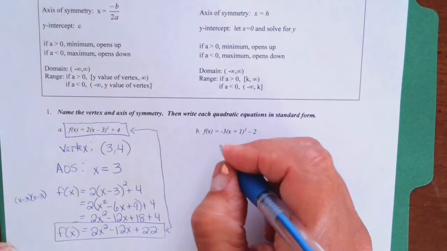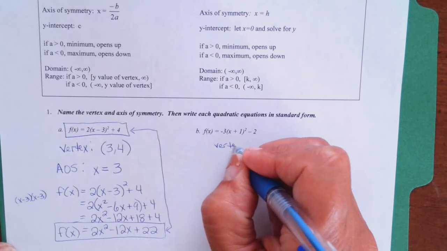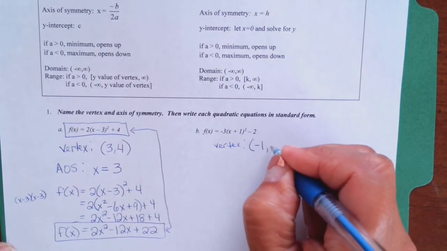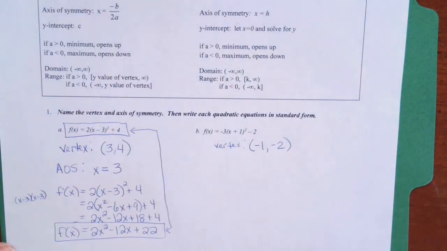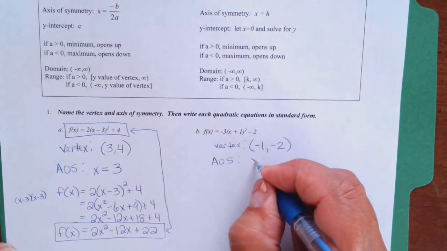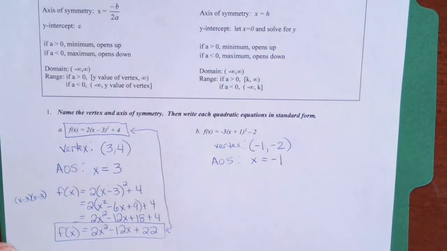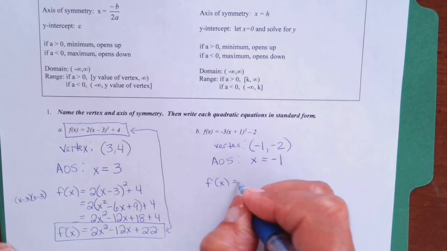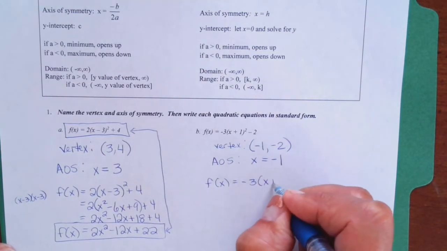All right, so same thing for B. Find the vertex. It's always going to be the opposite of what's inside, so -1, and the same as what's on the outside, -2. So your axis of symmetry would just be x equals whatever that x value is. All right, now we're going to take this function and write it in standard form. So same process.